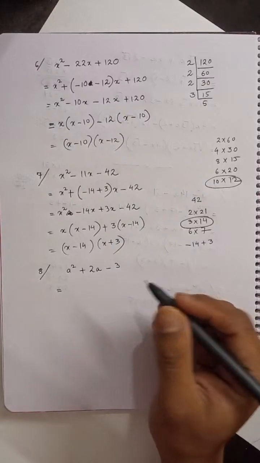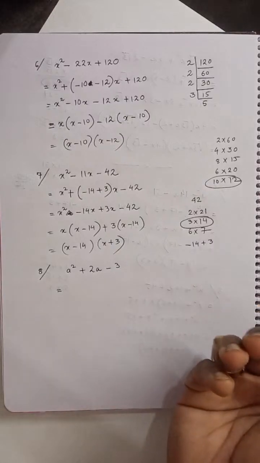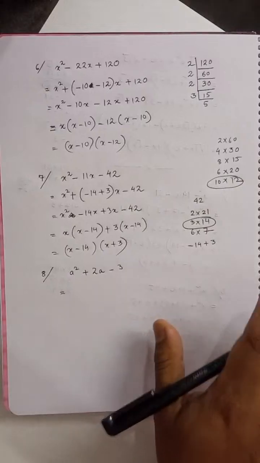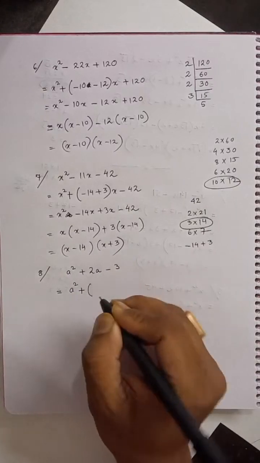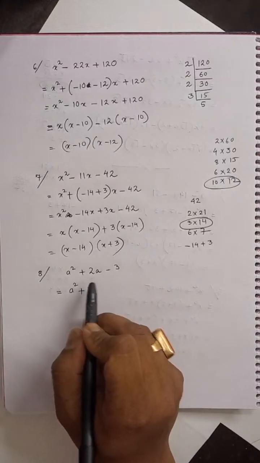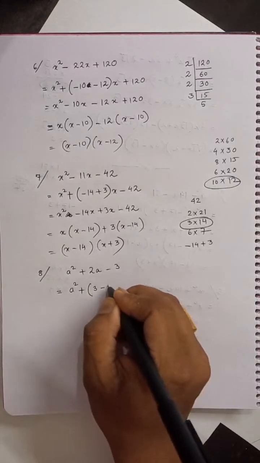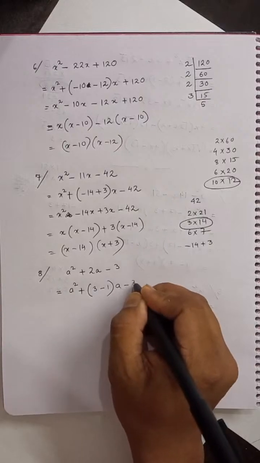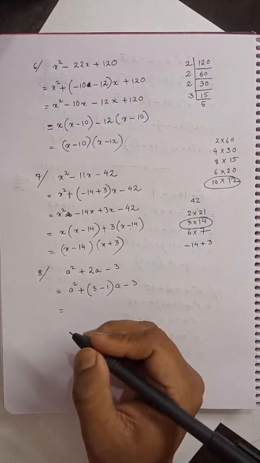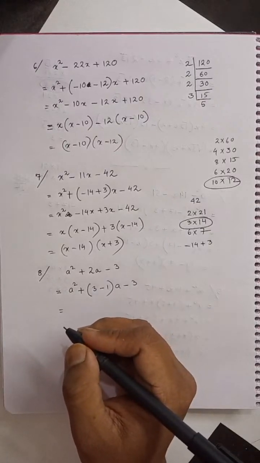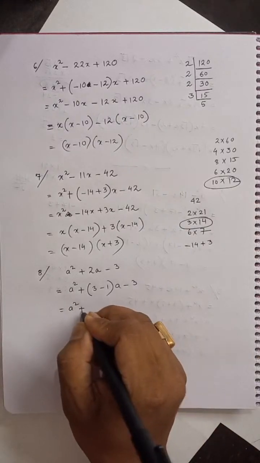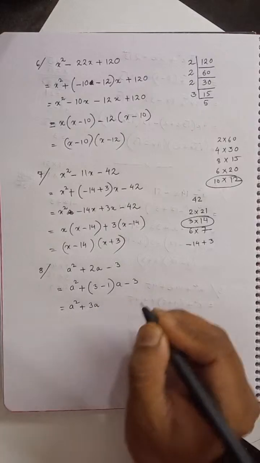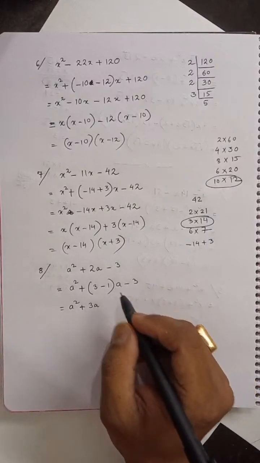So this one looks very easy. 1 into 3 is 3. So I am not going to do the rough calculations here. So I will straight away write. So we have positive 2a. So this will be 3 minus 1. a square plus 3a. So we don't write 1a.